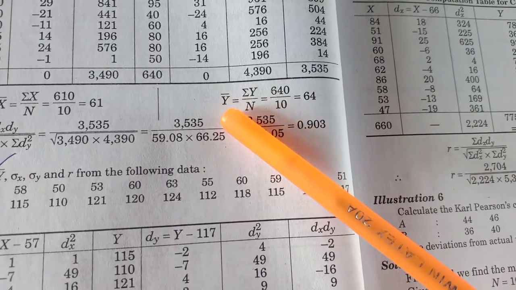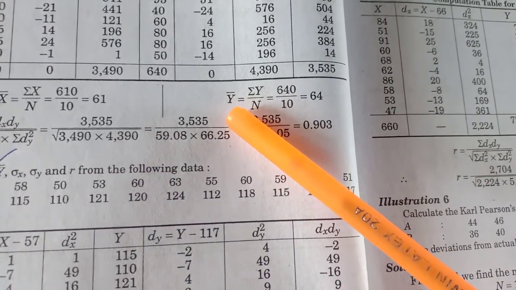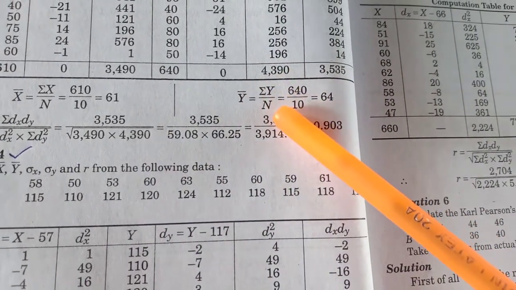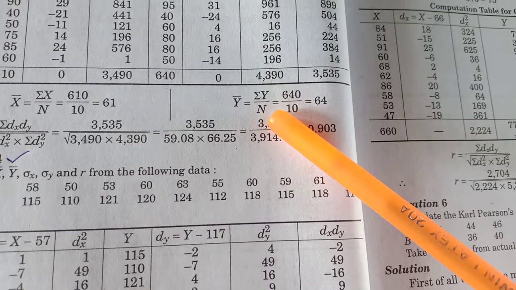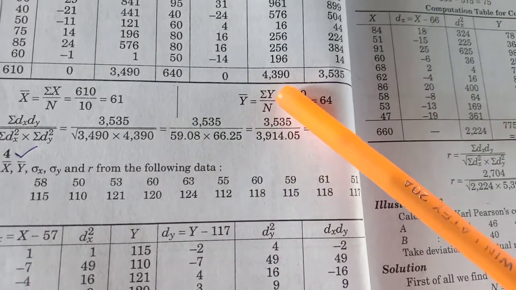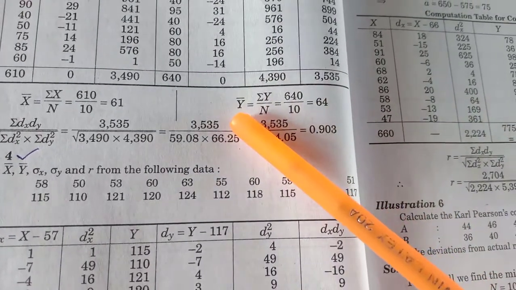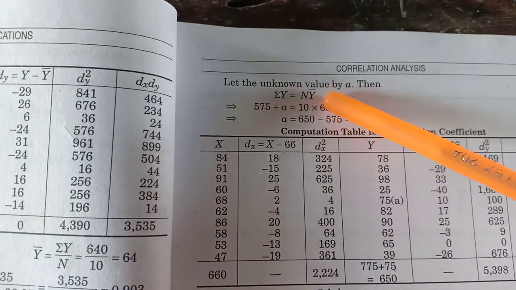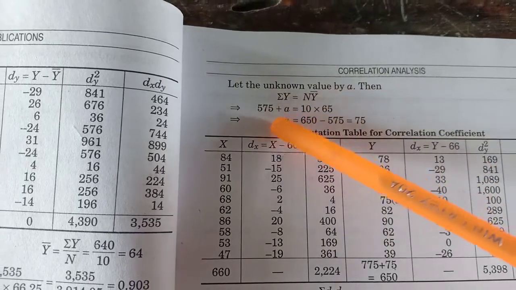You remember, this is our previous problem. Y bar, or mean of the y series, is summation y upon n, isn't it? So what is summation y? Summation y is y bar multiplied by n, which is given here.